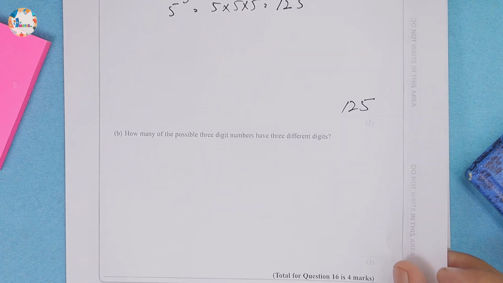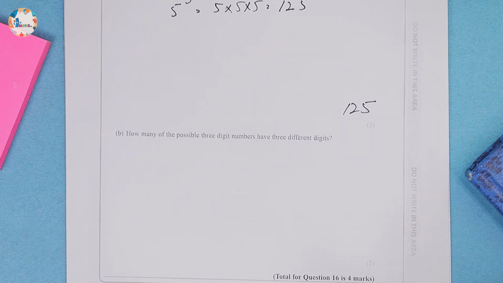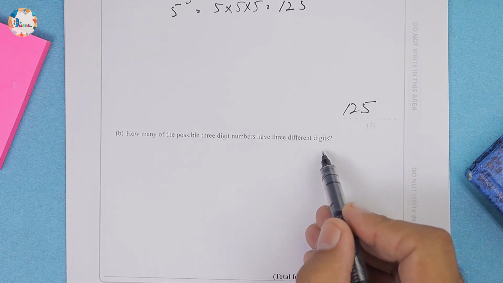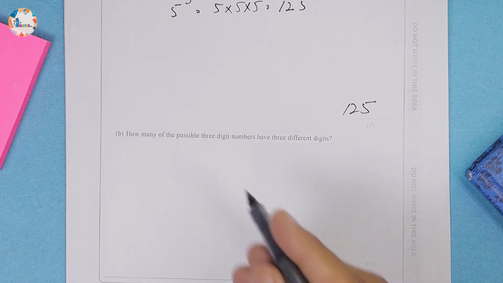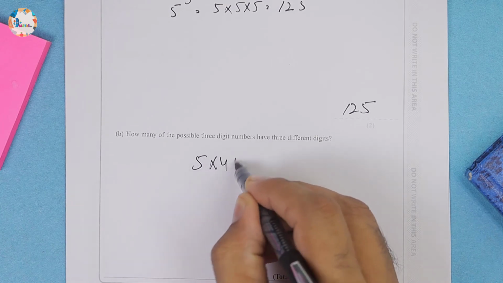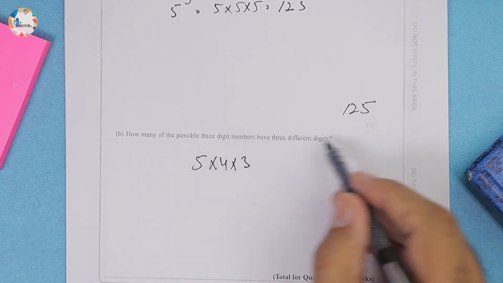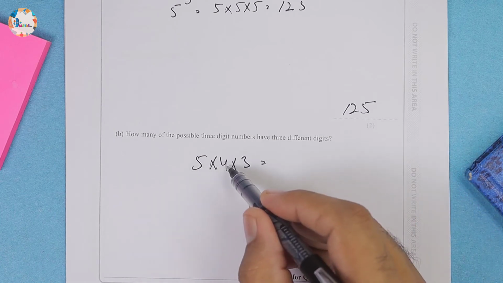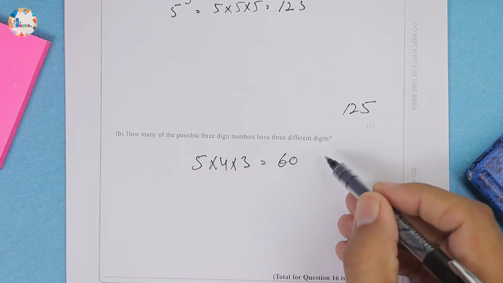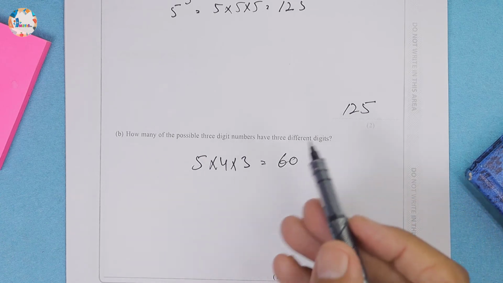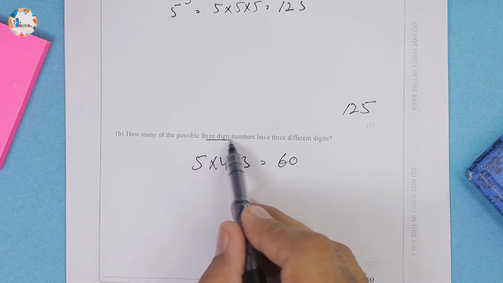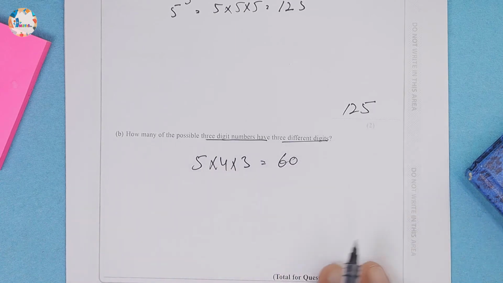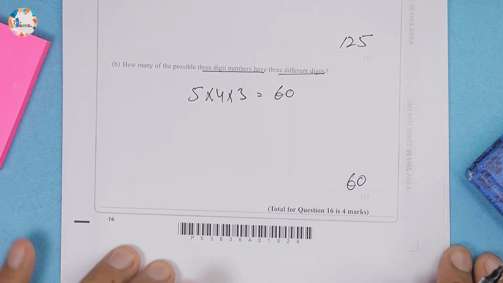Now, how many of the possible 3-digit numbers have 3 different digits? So for 3 different digits, it can be like 5 into 4 into 3 different combinations. So this will be like 5 4s are 20, 20 into 3 will be 60. So this will be 60 different combinations which are possible. So we can write here 60 as our answer.